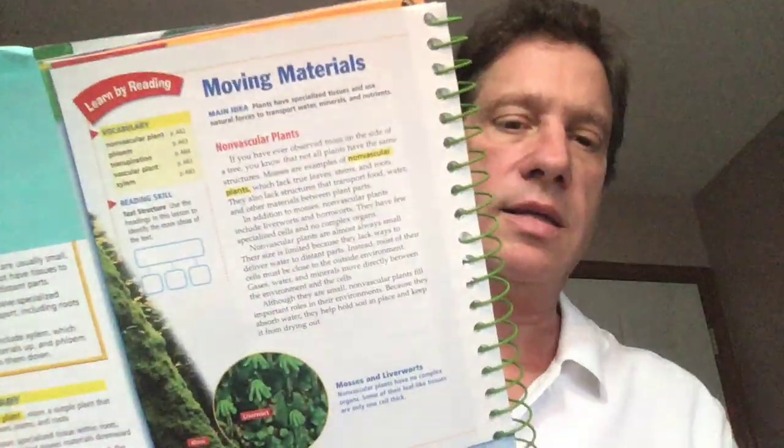They have few specialized cells and no complex organs. Non-vascular plants are almost always small. Their size is limited because they lack ways to deliver water to distant parts. Instead, most of their cells must be close to the outside environment. Gases, water, and minerals move directly between the environment and the cells. Although they are small, non-vascular plants fill important roles in their environments. Because they absorb water, they help hold soil in place and keep it from drying out. So that is this page.